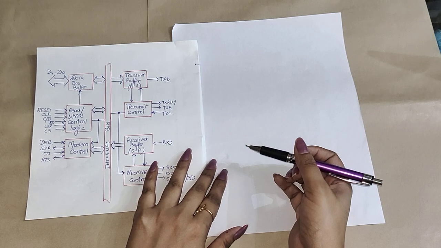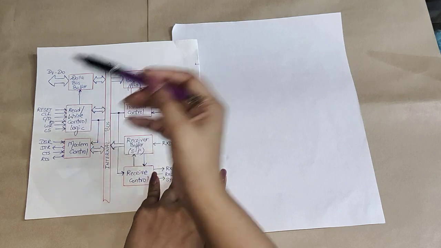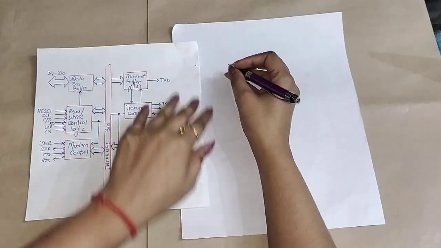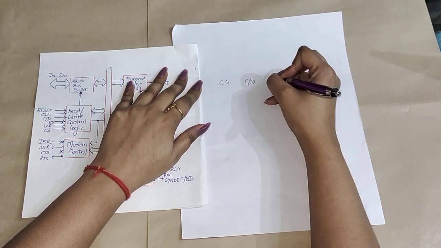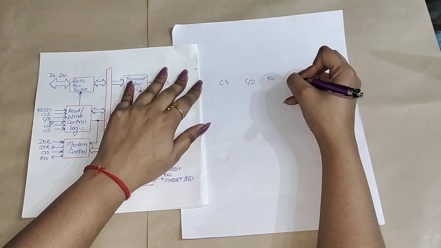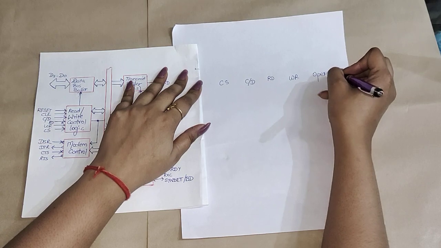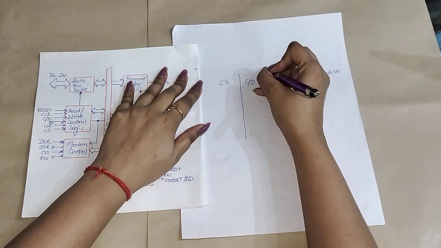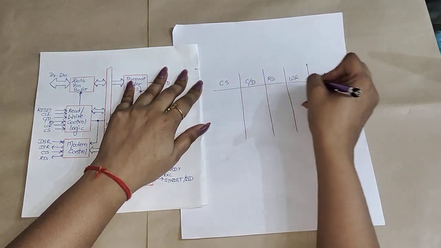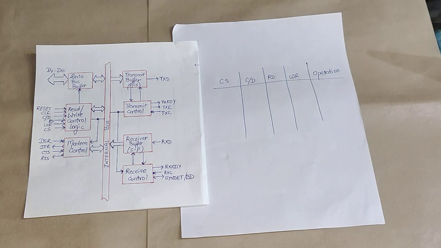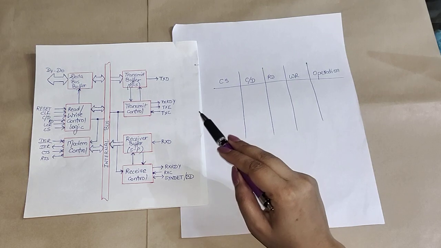Now let's study which operation will be performed when, whether read operation or write operation. For this we have a table like this: CS, CD, read, write, and the last is operation. Fine. Now what is the CS? CS will select the 8251.